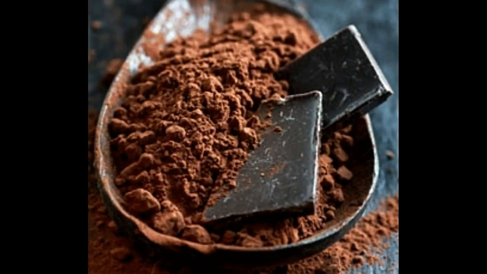If you want a substitute for Dutch processed cocoa powder, you will need 3 tablespoons, which is approximately 20 grams, of natural unsweetened cocoa powder, and 1/8 teaspoon of baking soda. If you are looking for a cocoa powder substitution, you will need 1 ounce of unsweetened chocolate and add 1/8 teaspoon of baking soda, but make sure you reduce the fat in the recipe by 1 tablespoon.